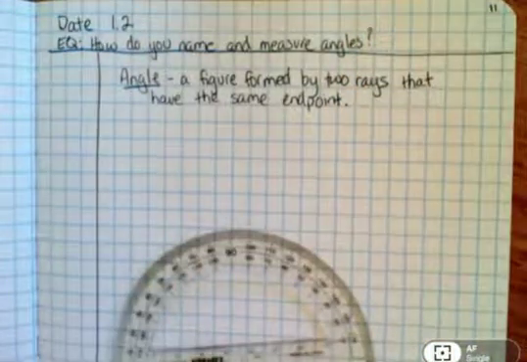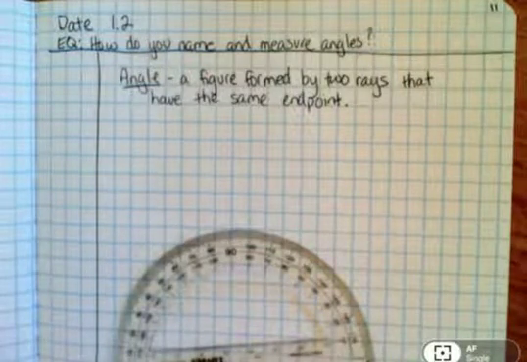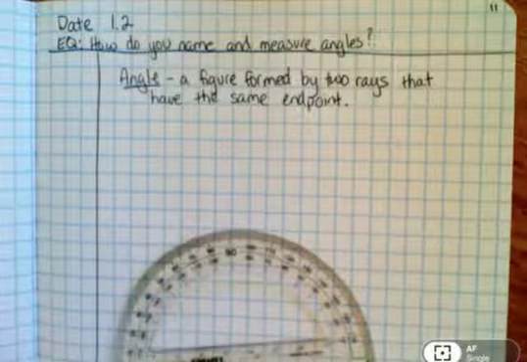Okay. So pretty simple. Let's go ahead and draw an angle. And for this angle, it doesn't really matter that you get the exact measure correct. So just make sure you're using a straight edge so that you have nice clean lines.